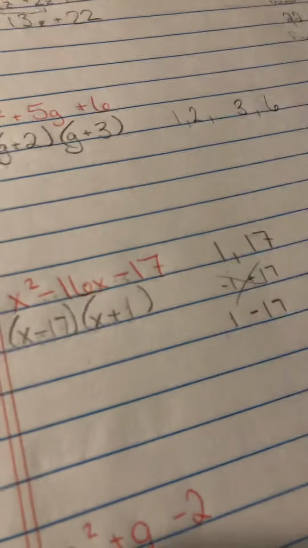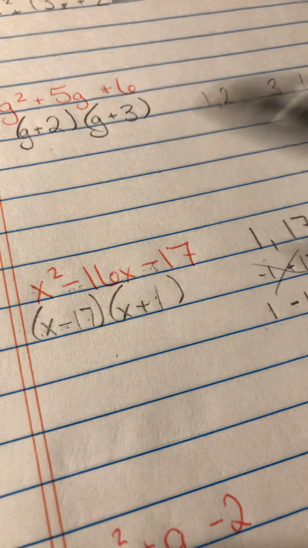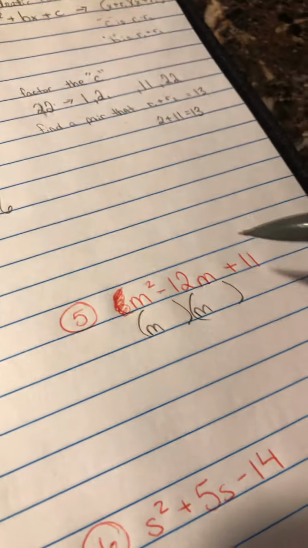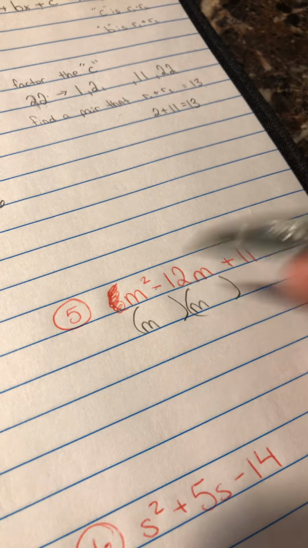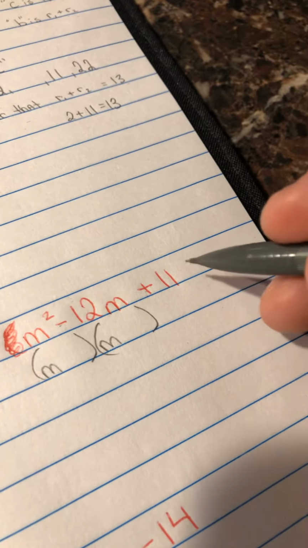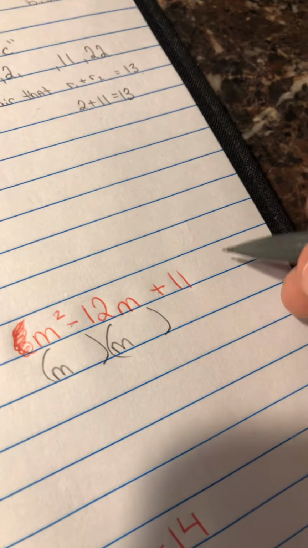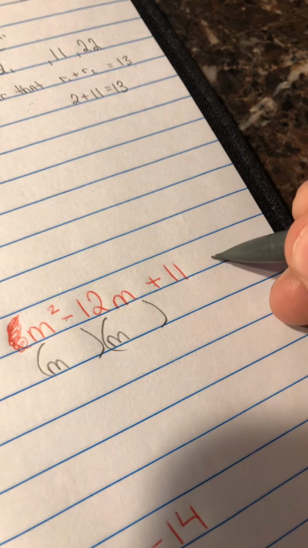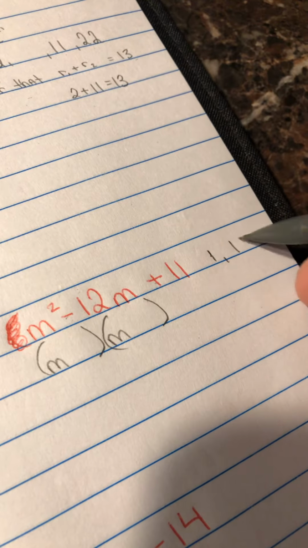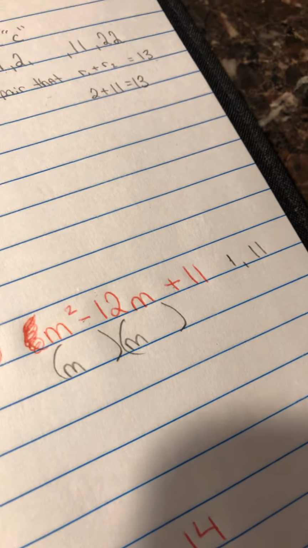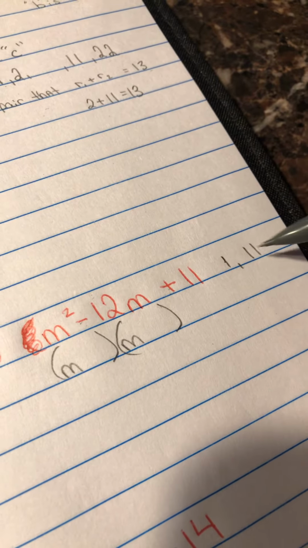So like in our previous video, we had the two negatives, negative here, negative here. Now we have positive in the back and negative in the front. So same thing, going to break down 11. So we're going to have a 1 and 11. 11 is also a prime number like 17 was in our previous one. So we have 1 and 11.